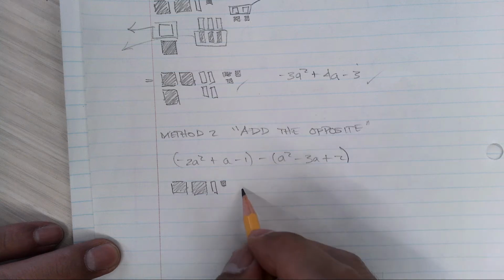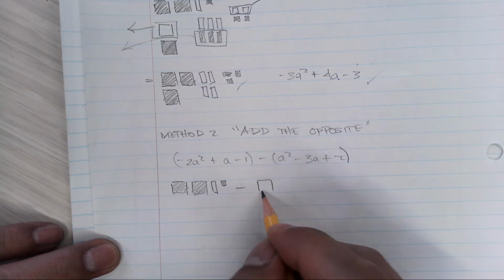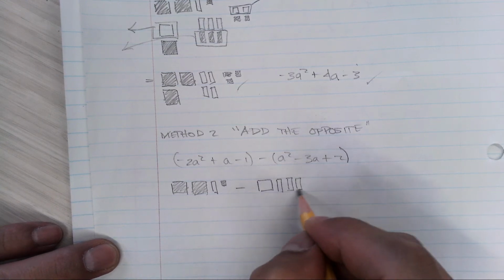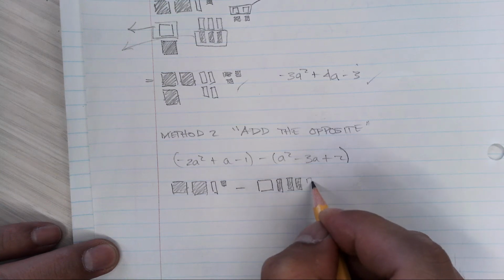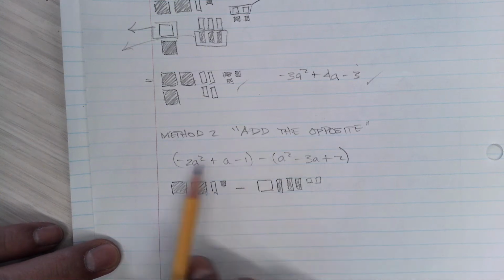And I'm going to put a minus here. And I'm going to draw a set of tiles for this. A positive a squared, a negative 3a, and then a plus 2. So there we go. Here's our set of tiles for this question.